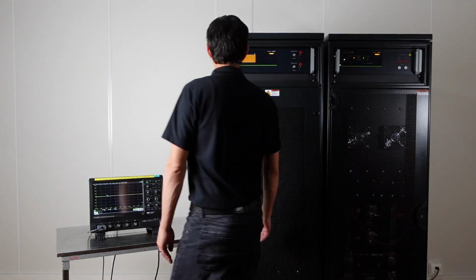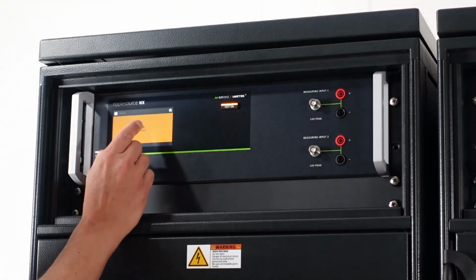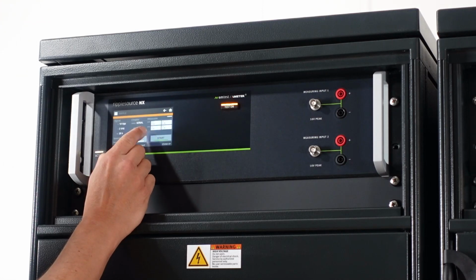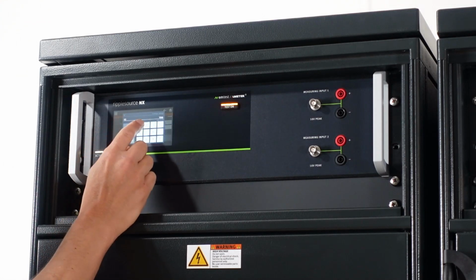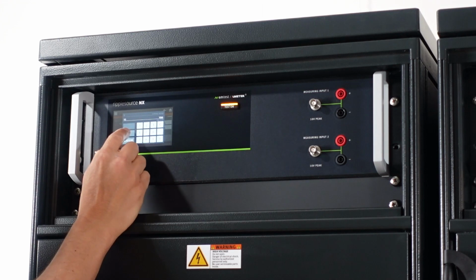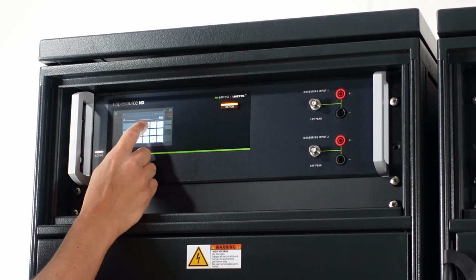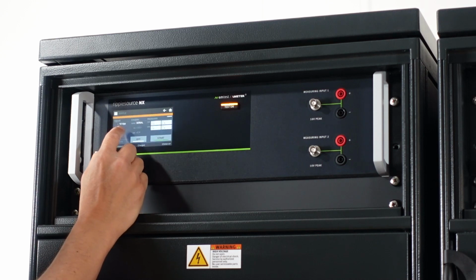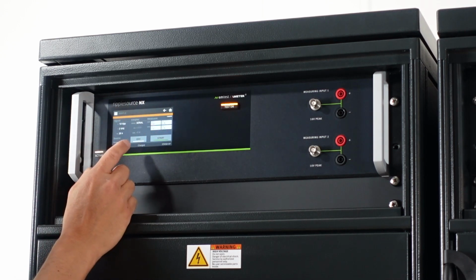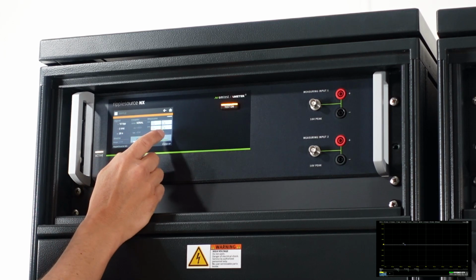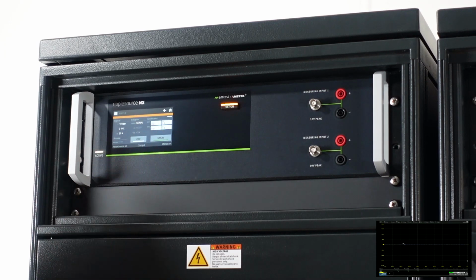So to perform the ripple test through the front panel, it's really simple. I set the voltage, the ripple voltage I want to achieve, in this case 10 volt peak. I set the ripple frequency, in this case 2 kHz. The system is ready, so the capacitor is already charged, and I'm going to start the test.